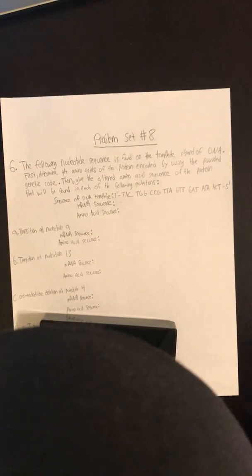The question states, the following nucleotide sequence is found on the template strand of DNA. First, determine the amino acids of the protein encoded by using the provided genetic code, and then give the altered amino acid sequence of the protein that will be found in each of the following mutations.